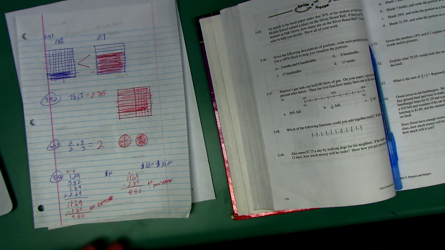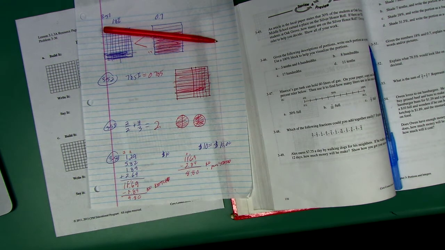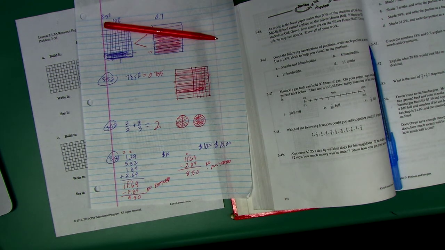All right. Long, tough homework. Congratulations. Pat yourself on the back. You did a good job. Tonight's homework will be much easier.